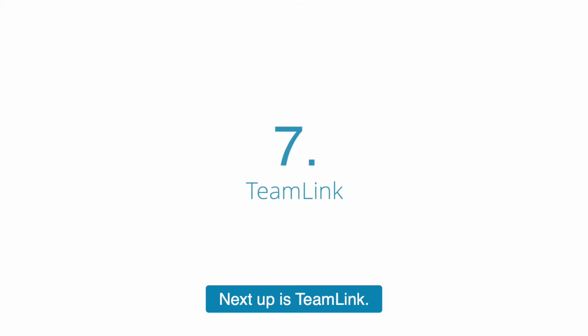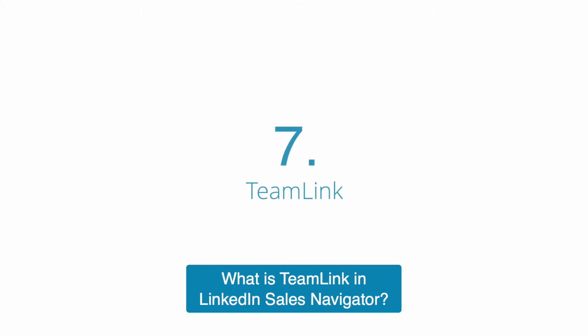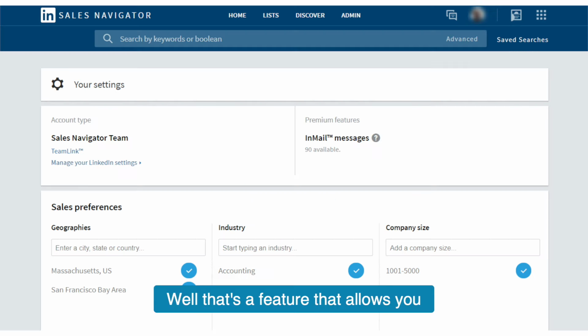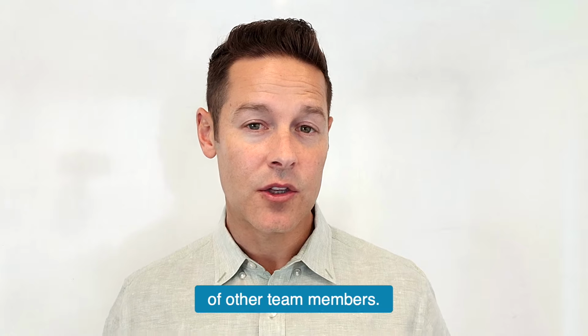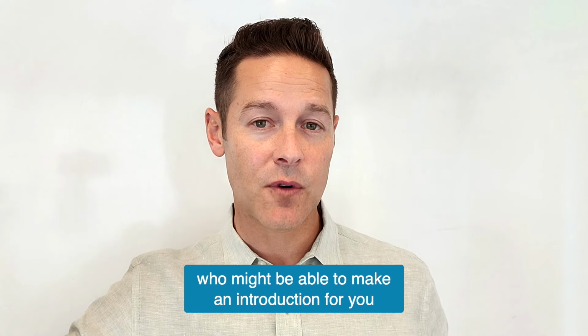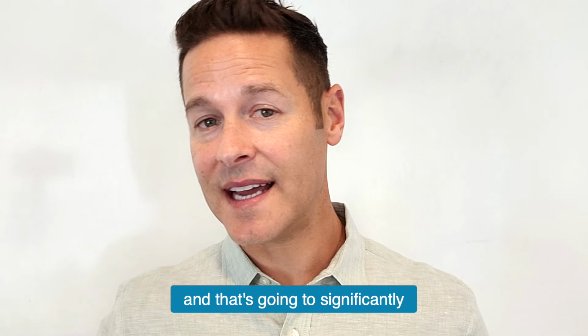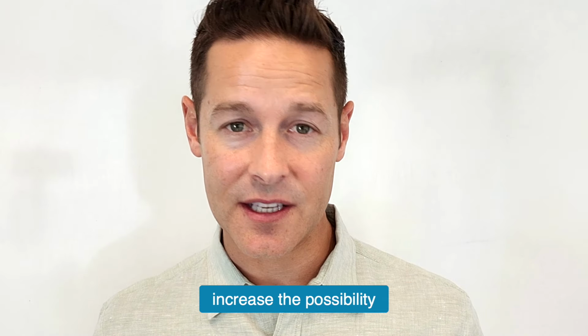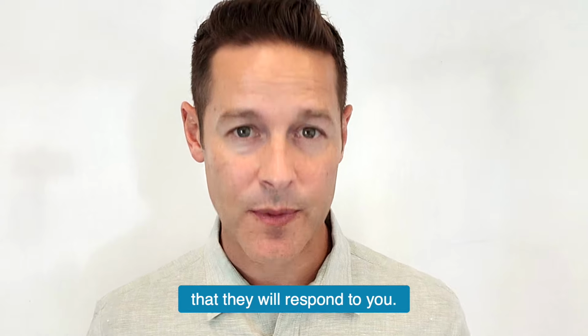Next up is Team Link. What is Team Link in LinkedIn Sales Navigator? Well, that's a feature that allows you to search and view the connections of other team members. You can use that to find people who might be able to make an introduction for you to somebody else, and that's going to significantly increase the possibility that they will respond to you.